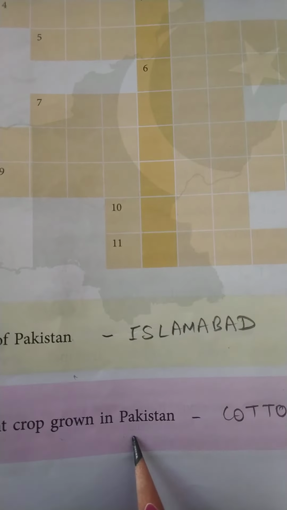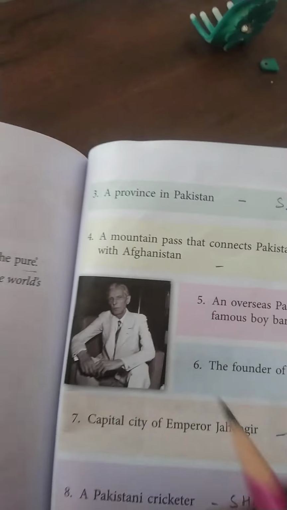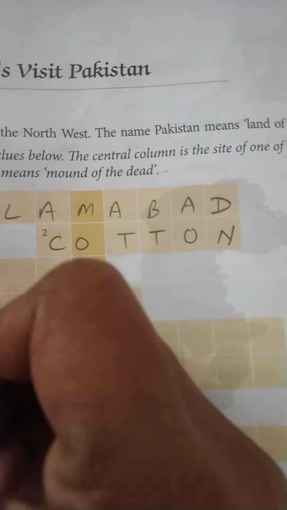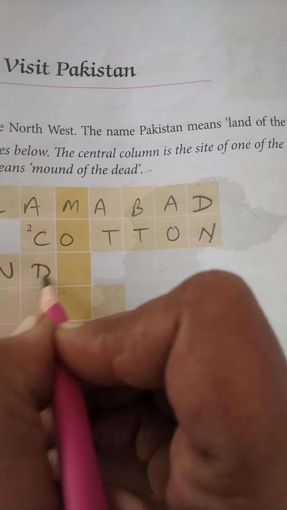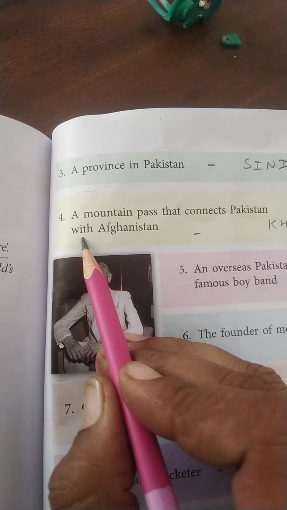Second question, an important crop grown in Pakistan, that is cotton. C-O-T-T-O-N, cotton. A province in Pakistan, that is Sindh. S-I-N-D-H. A mountain pass that connects Pakistan with Afghanistan, that is Khyber.